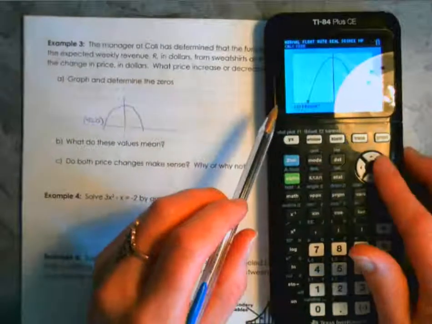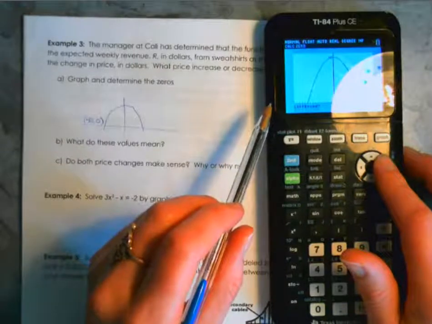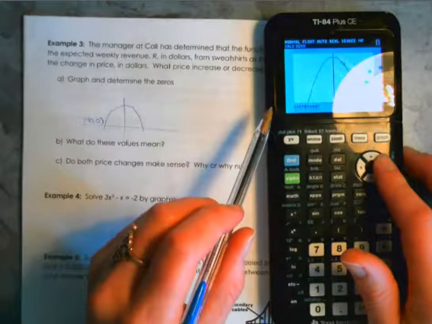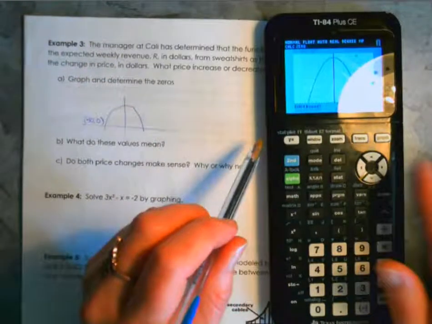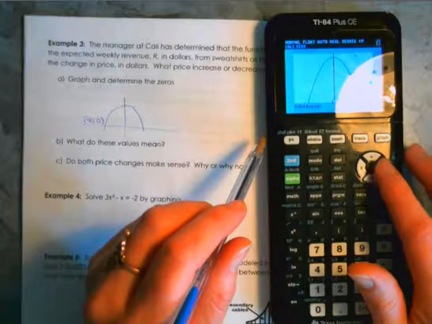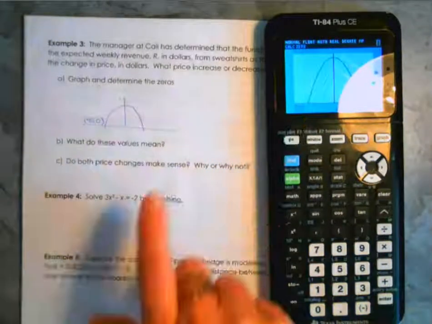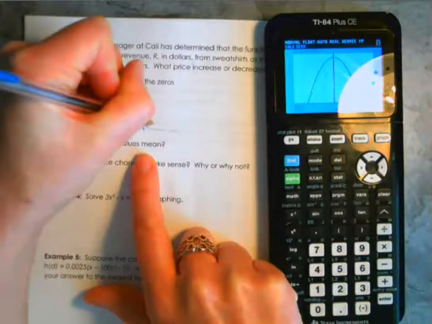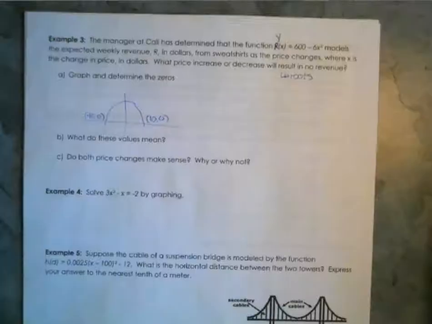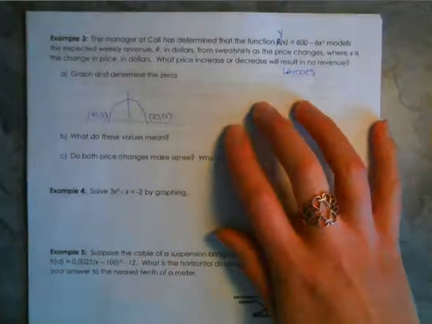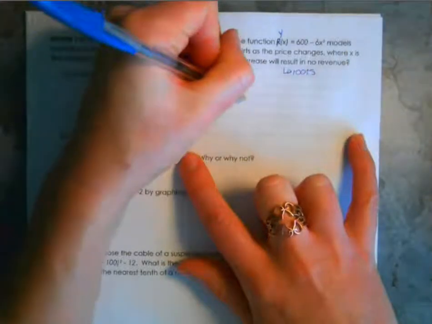So go to your 0, choose your left bound. You can play around a little bit. I think it shouldn't really matter if you did your left bound way over where it started, but I just prefer to do it closer just to be more precise. And then hit enter one more time for guess. So yeah, we were right. This is going to be +10 and 0 for our other intercept. So our zeros are x equals -10 and +10.